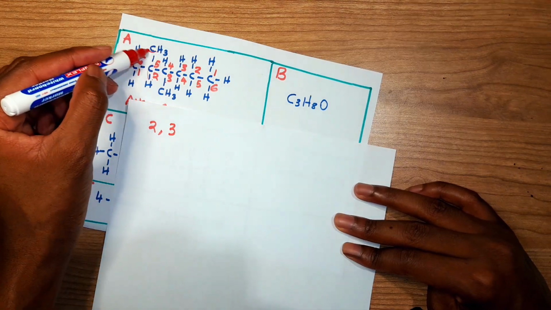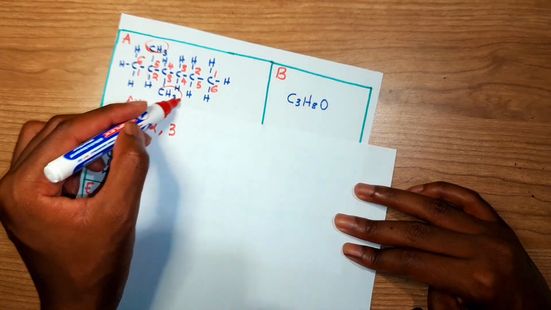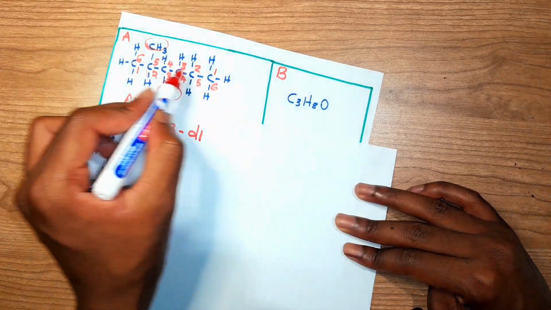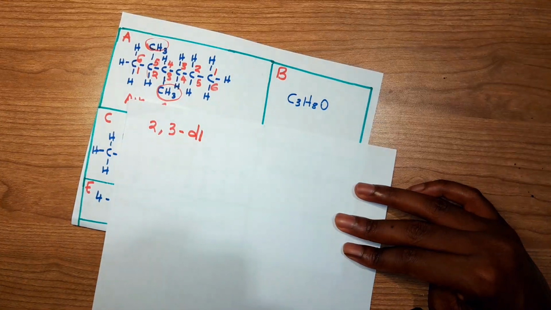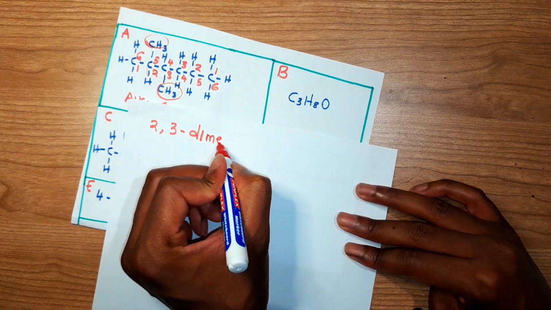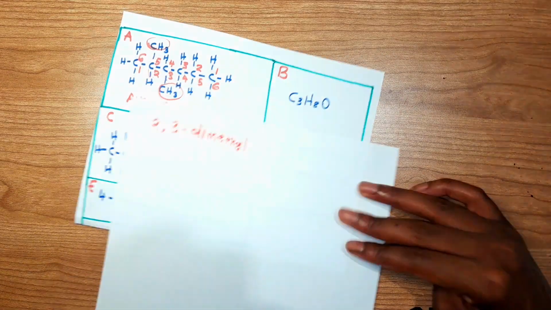Because there are 2 branches of methyl, I need to say di. If there were 3 branches, I should say tri. But because it's 2, it's di. And then these are the methyl. Dimethyl. Why is this a methyl?